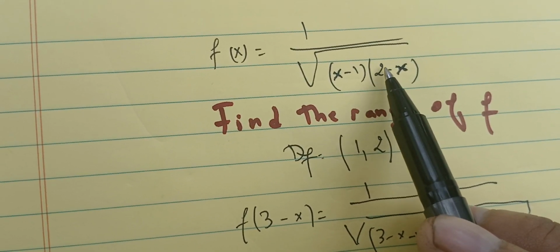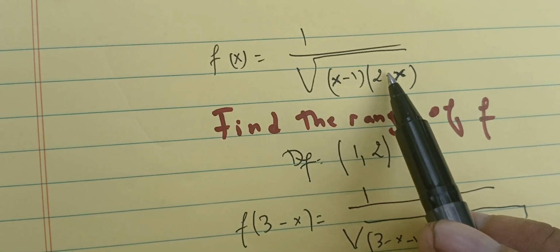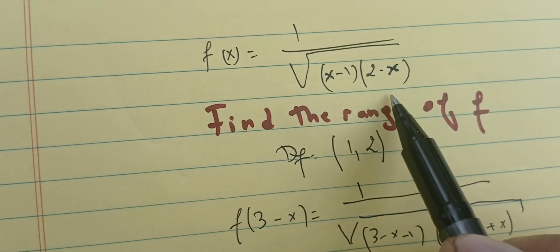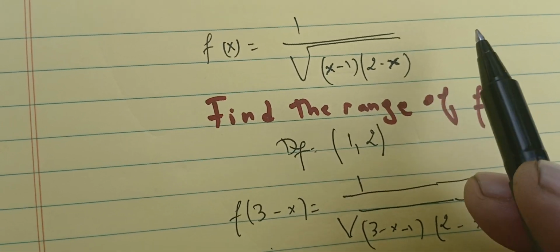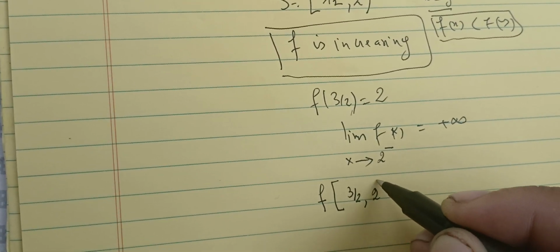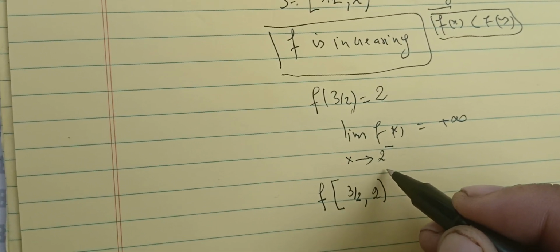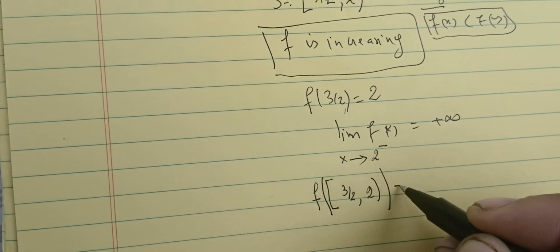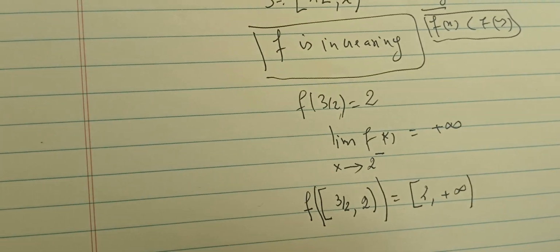That means tiny positive values, and when we divide by those tiny values, we're going to get plus infinity. So that means the image of this interval [3 over 2, 2) by our function f is [2, plus infinity).